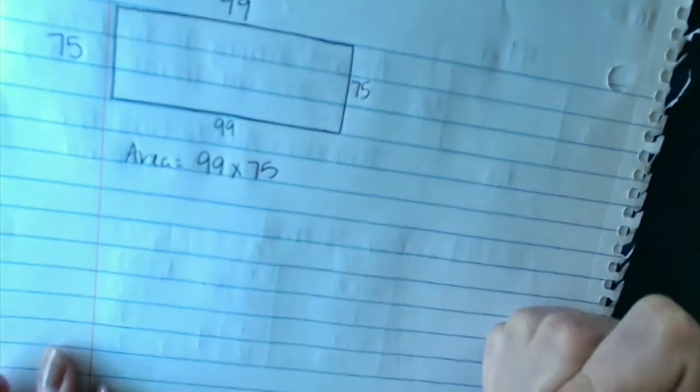Next, we're going on to problem 6b. 6b, we're going to work it pretty similarly. For area, we are finding the area inside. Perimeter, it's the outside. For area, the equation is going to be 99 times 75 because it's length times width.